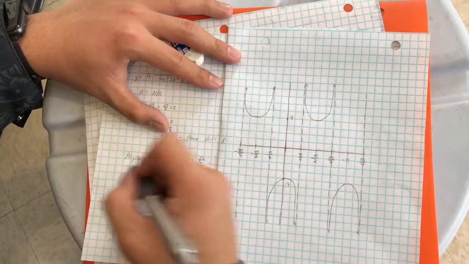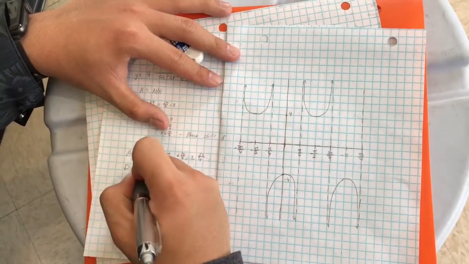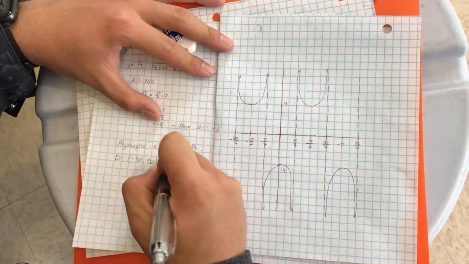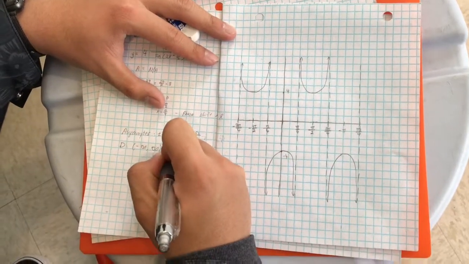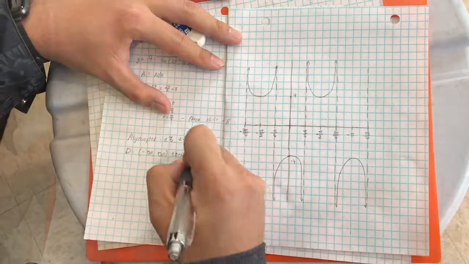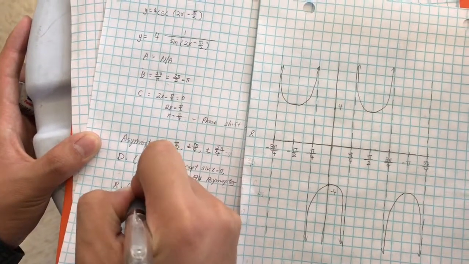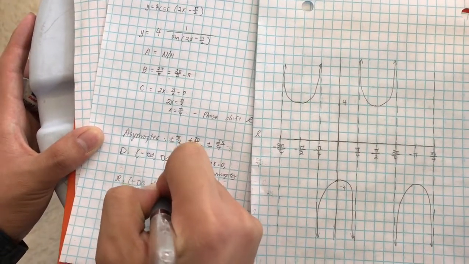And the domain would be negative infinity to infinity, except where sine x equals 0 and all the asymptotes. And the range would be negative infinity to negative 4, and 4 to infinity.